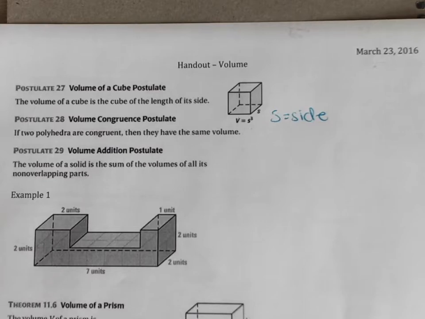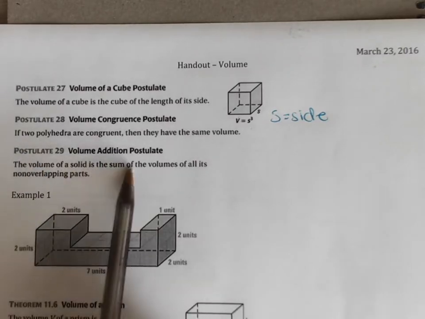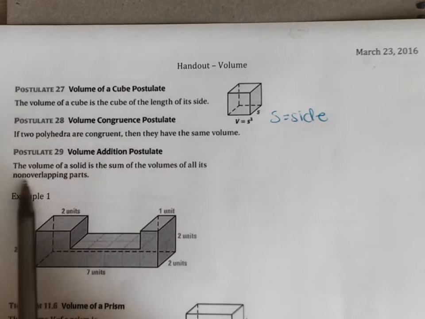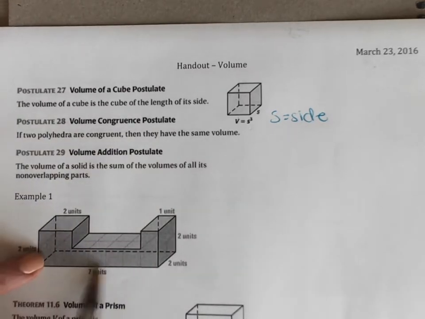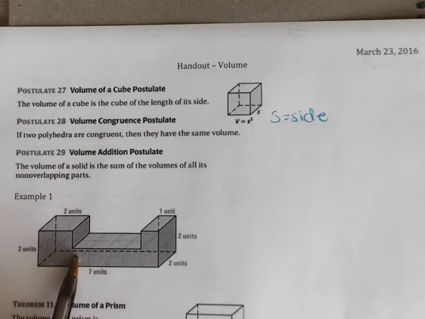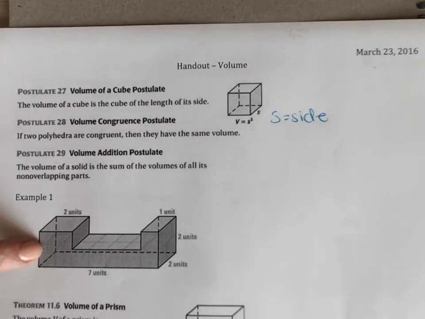So when we're looking at, for example, example 1, postulate number 23 says the volume addition postulate. The volume of a solid is the sum of the volumes of all of its non-overlapping parts. So if I were to take this picture down here and break it up into cubes or prisms, I would then be able to find the total volume of this figure.